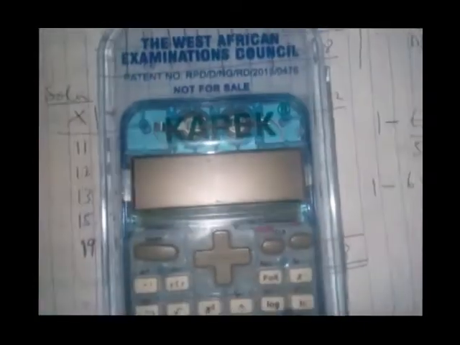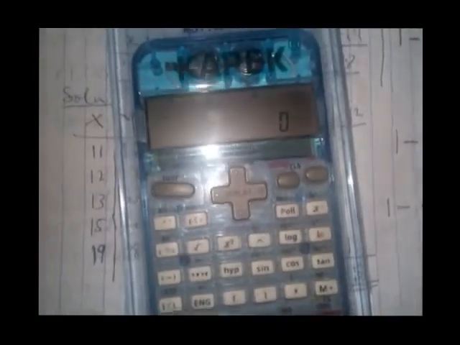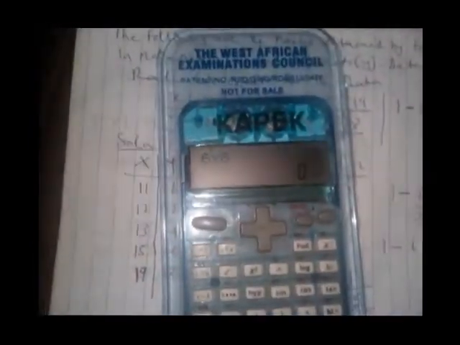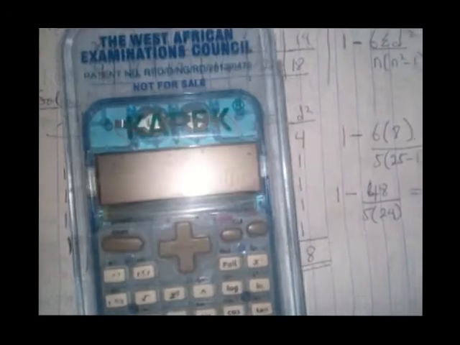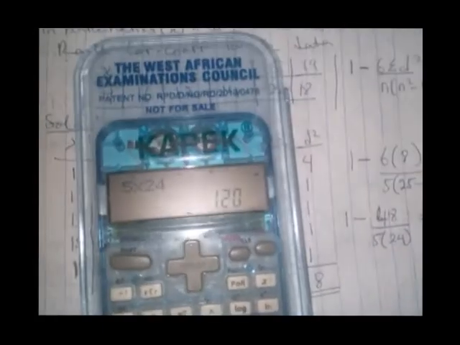So we just quickly solve it immediately. 6 times 8 is 48. So this is 48 over 5 multiplied by 24. So 1 minus 48 over 5 times 24, which is 120.